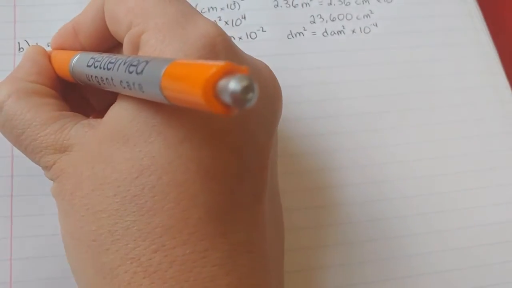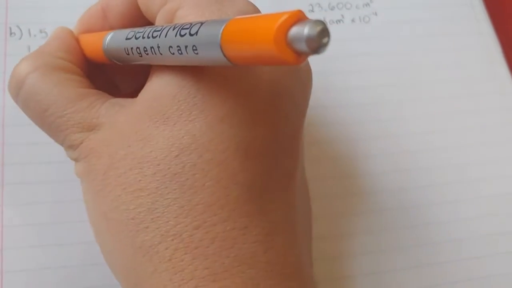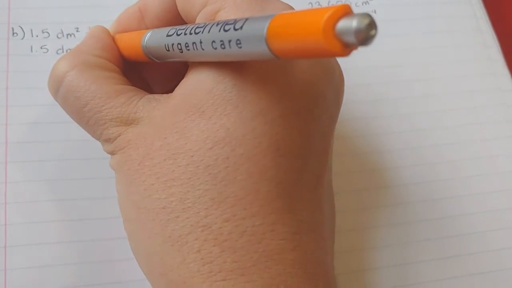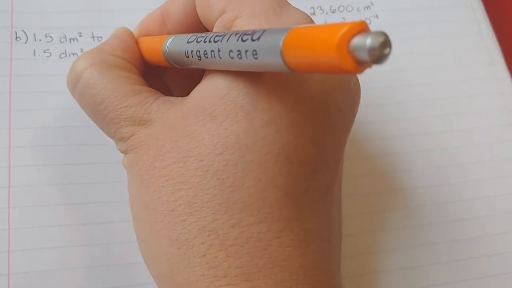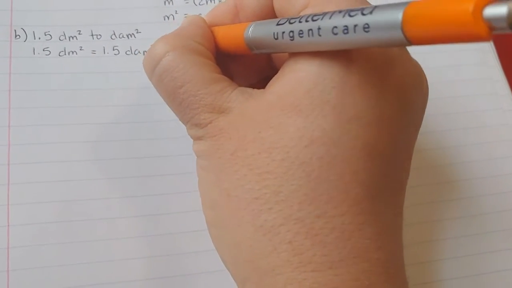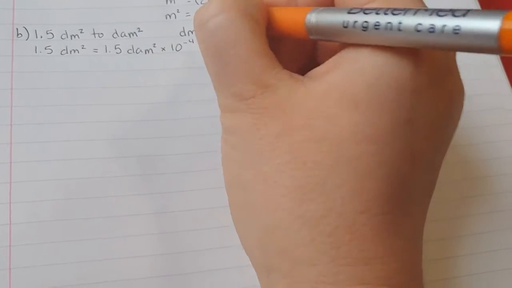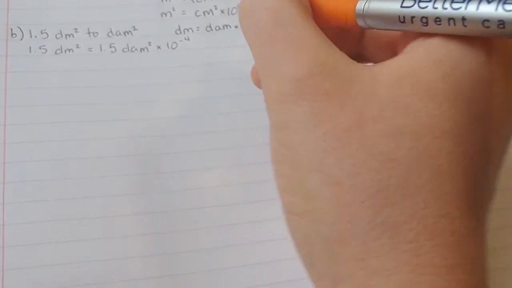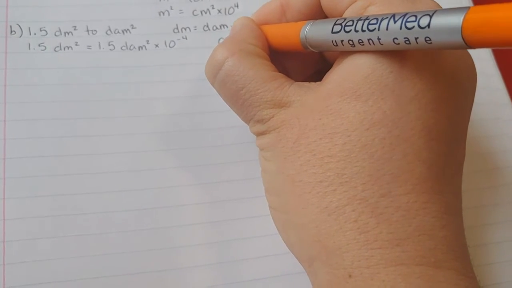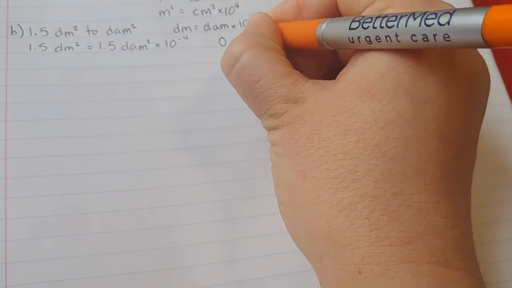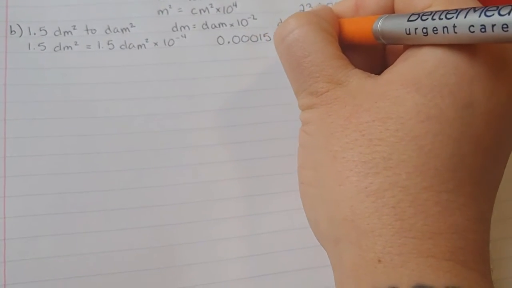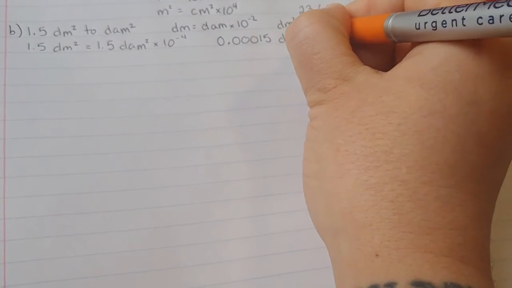All right, so 1.5 decimeters squared then equals 1.5 decameters squared times 10 to the negative 4. And if I multiply that out, I find that I have 0.00015 decameters squared.